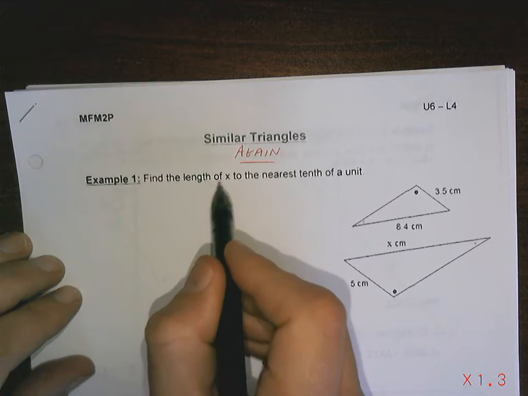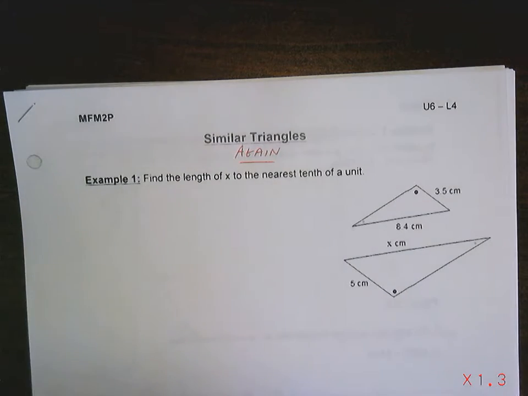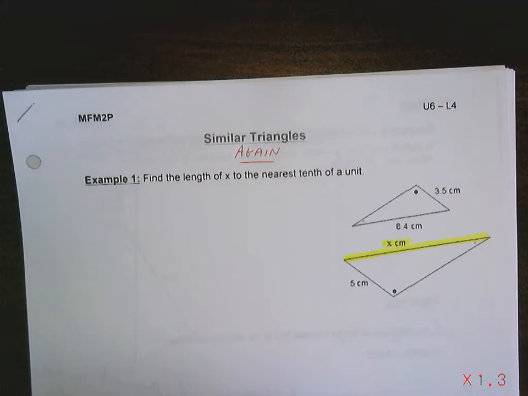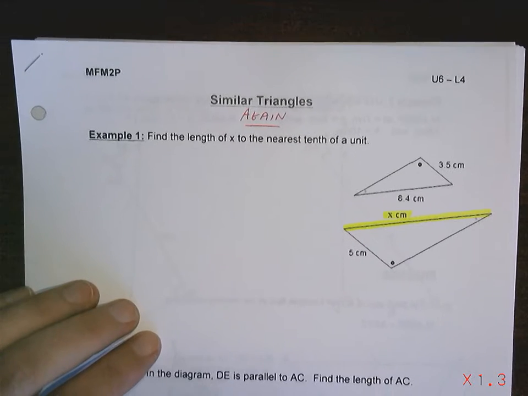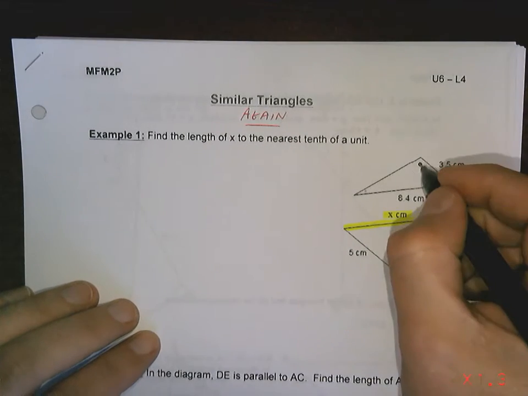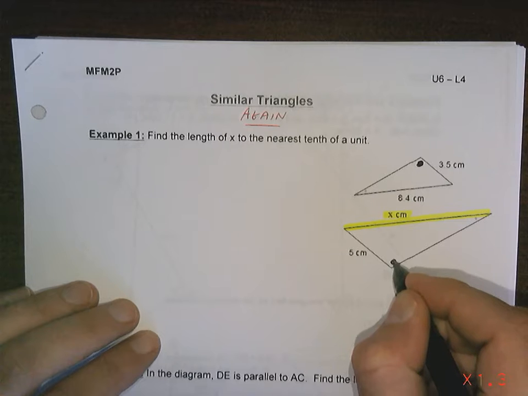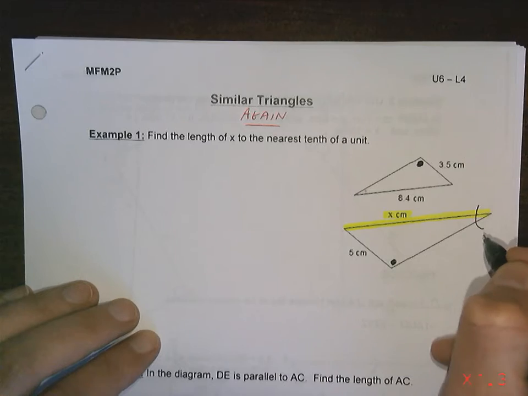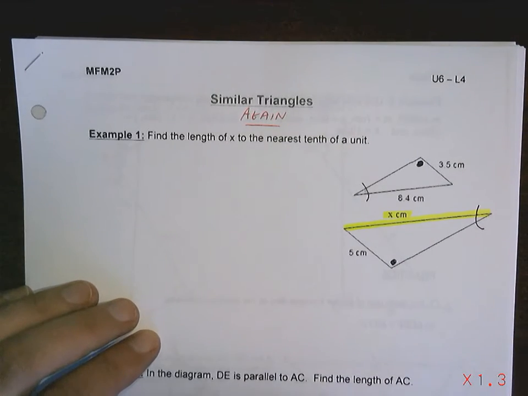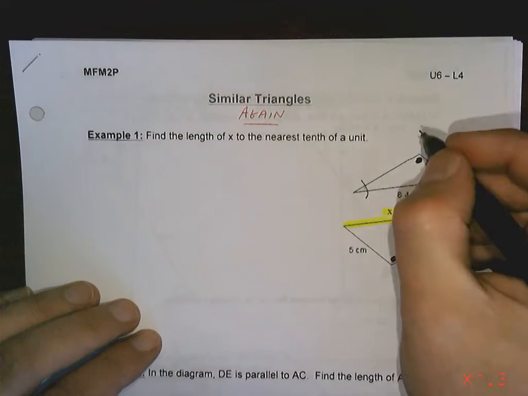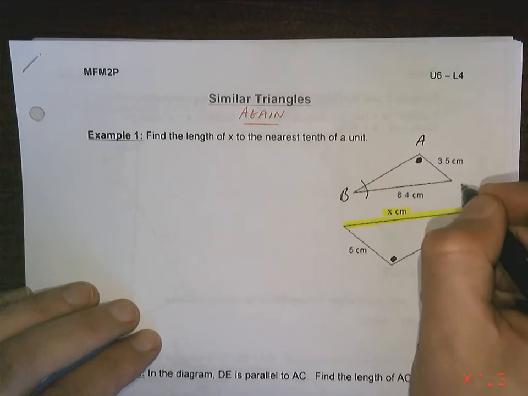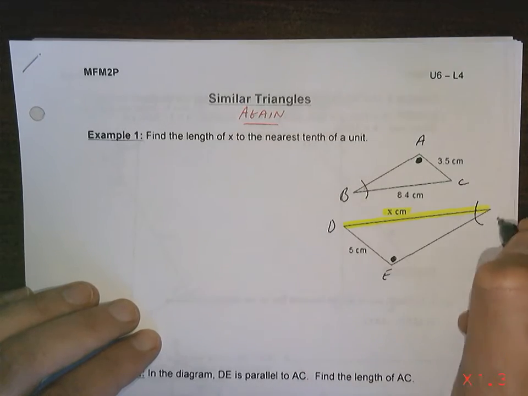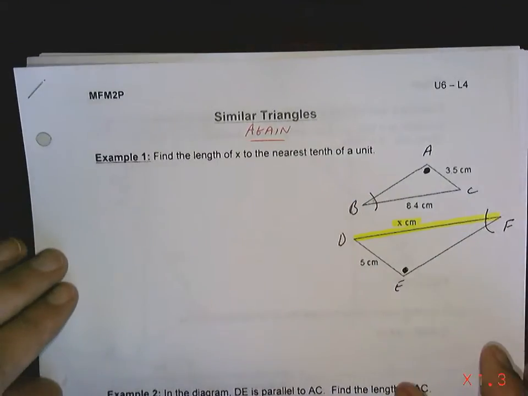Example 1, find the length of x to the nearest tenth of a unit. Here's x. X is the length of this triangle. And they're giving me two triangles to sort of look at and deal with here. They're trying to tell me that this angle and this angle are equal. There's a tiny faint little dot there, and they're trying to say that this angle is equal to this angle. Well, before I do anything, let's name the triangles A, B, C, and then let's name this D, E, F. And let's talk about what we know.